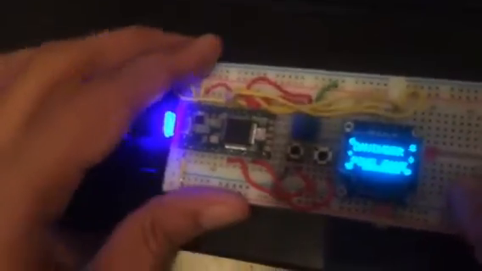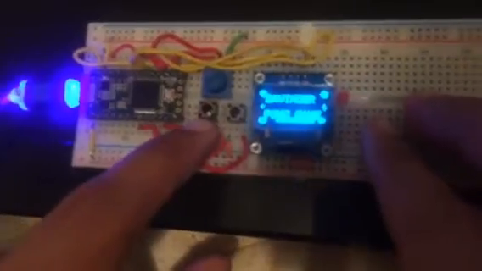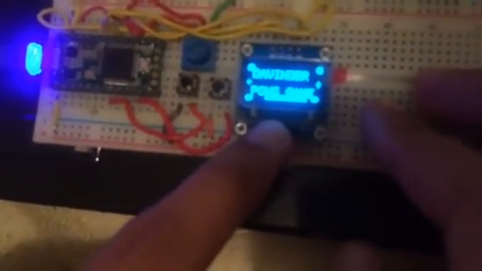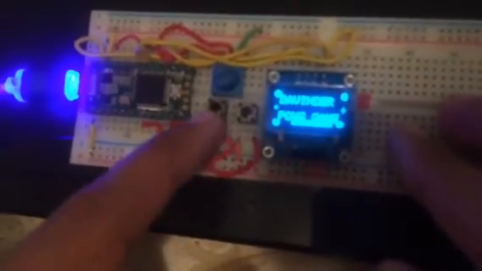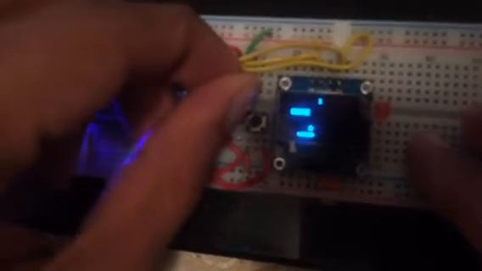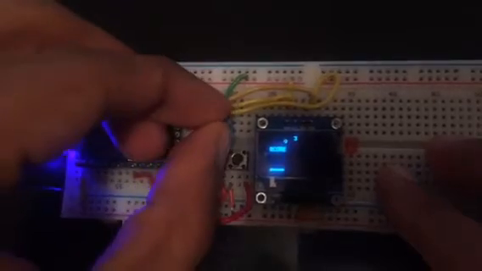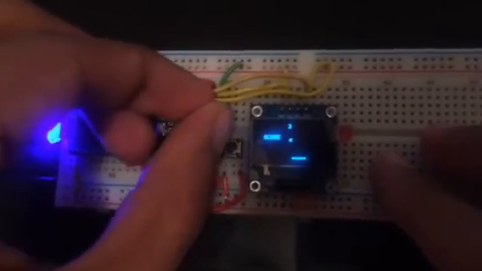So I'll start the game now. First, this is the home screen of the game which shows the Pong Game. I'll just start the game now. Look, the paddle is moved by the potentiometer and the score is displayed on the OLED screen. So you can see that the game is working and the score is increasing.